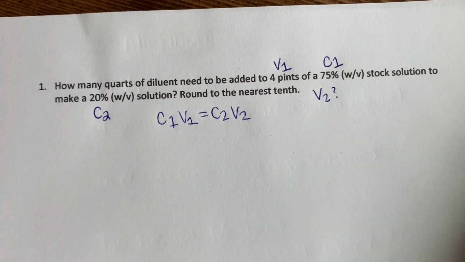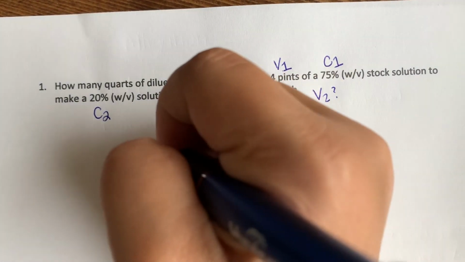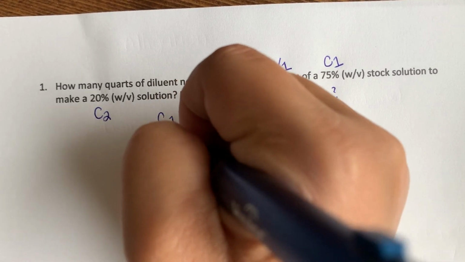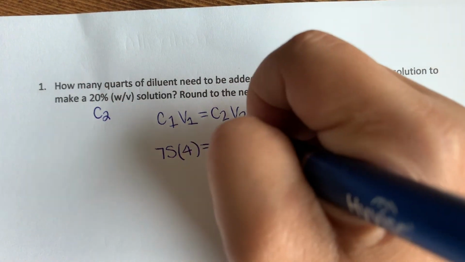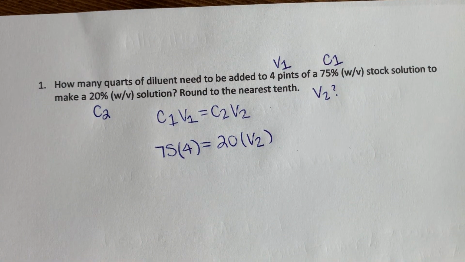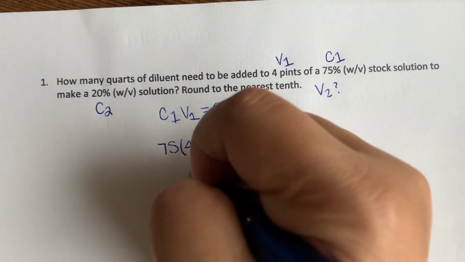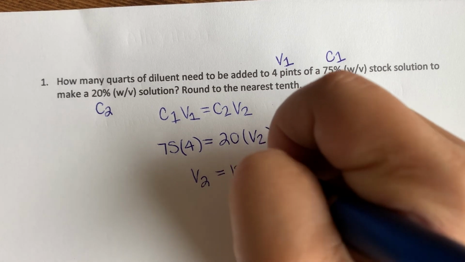So a quick way to do this would just be to plug in all the information given. So we have 75 times 4 equals, we have 20%, and we're looking for V2. So putting this in the calculator, V2 would equal 15 pints.